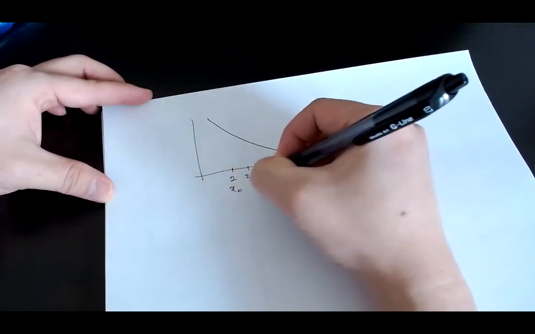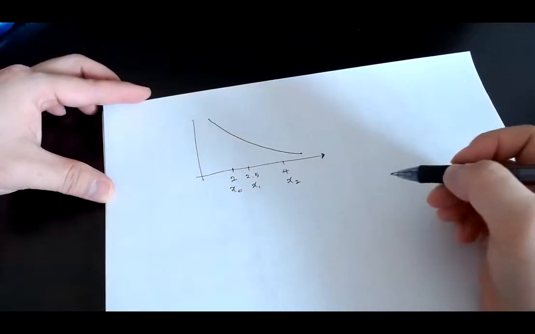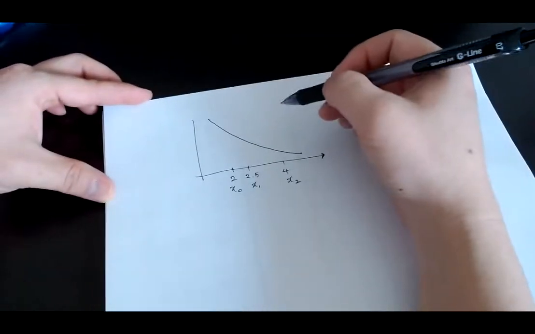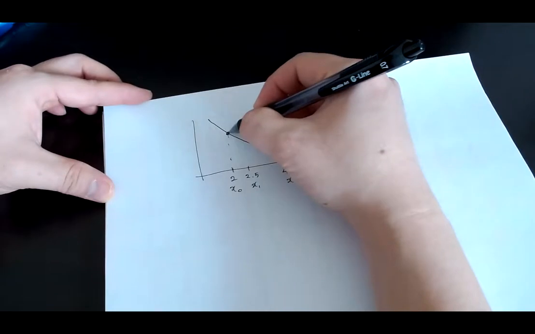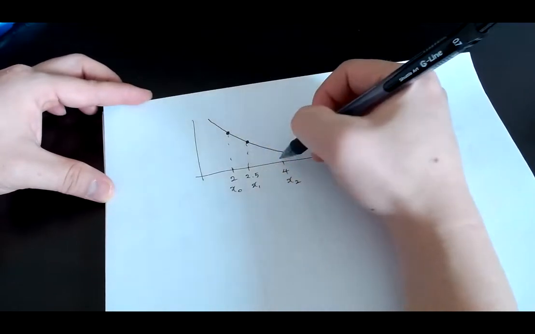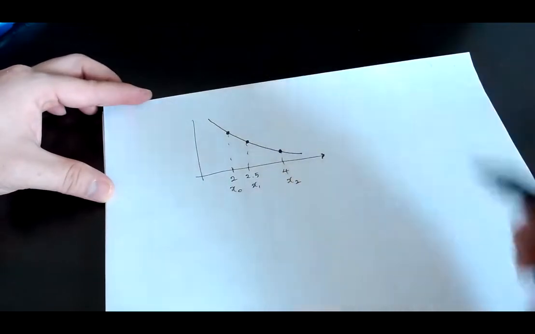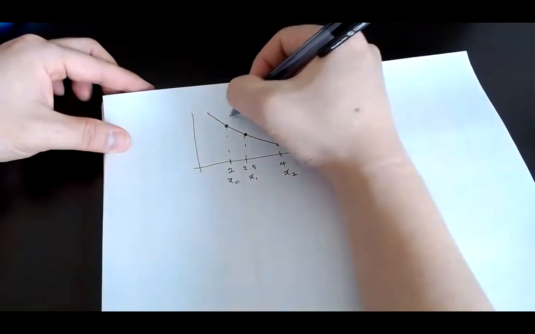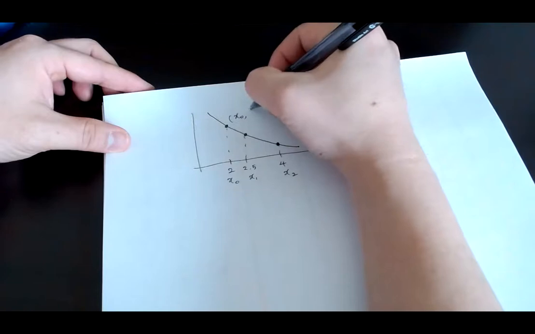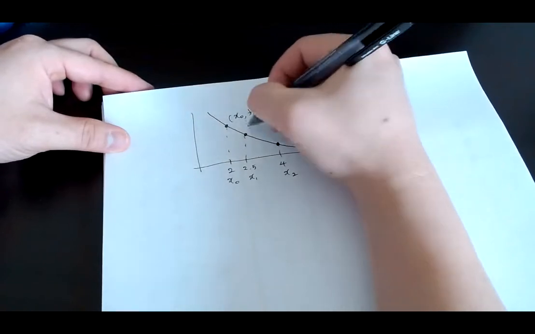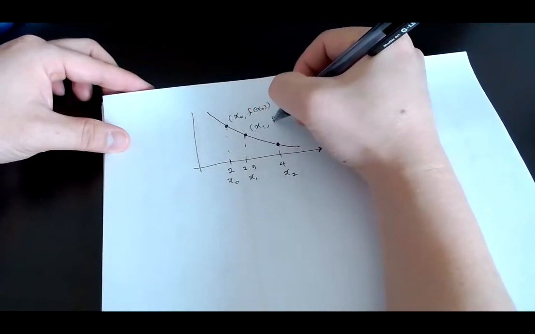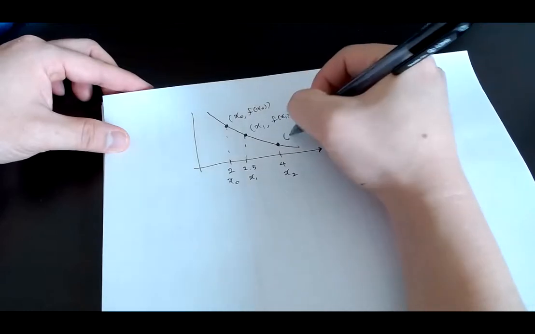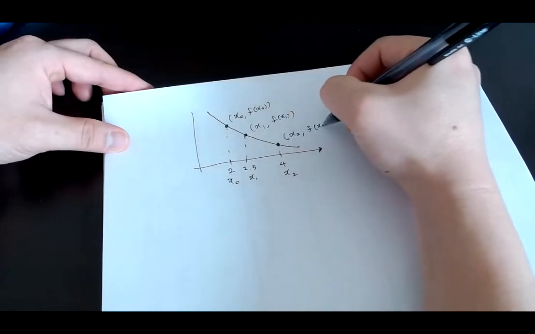This is x naught, this is x1, this is x2. So the 3 points are x naught comma f of x naught, then x1 comma f of x1, and then x2 comma f of x2.